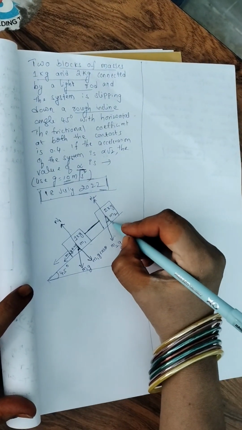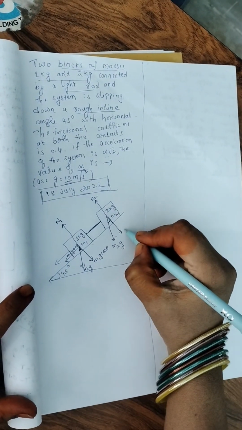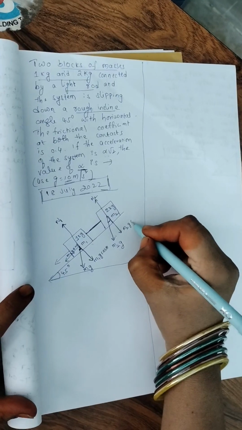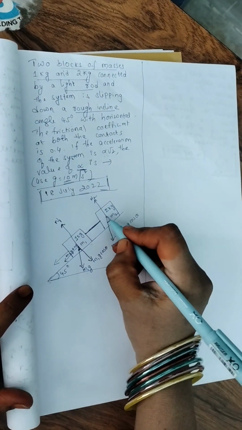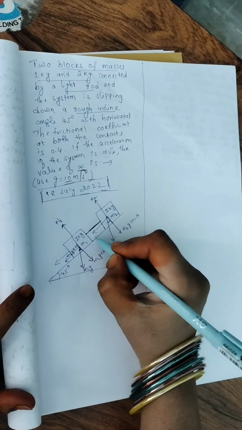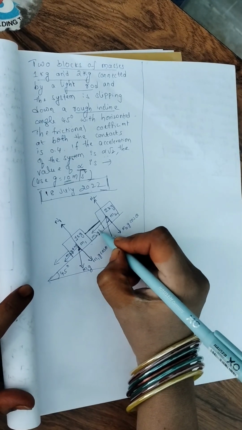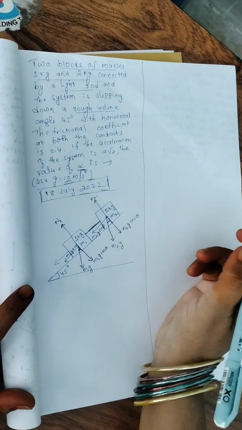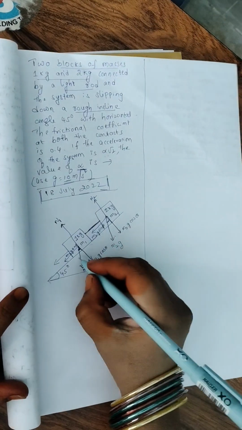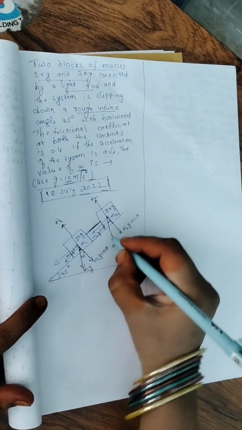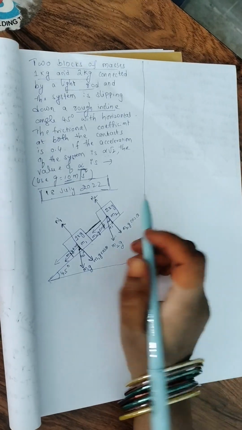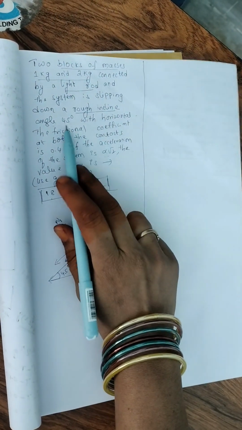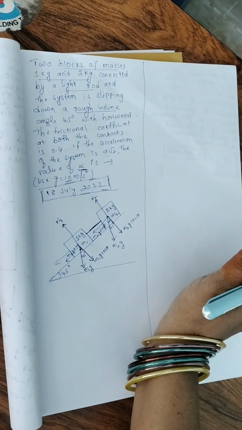Similarly here also, this will be m2g cos theta, and the perpendicular component in this direction is m2g sin theta. And the angle is 45 degrees, as he gave in the problem, making an angle of 45 degrees with horizontal.